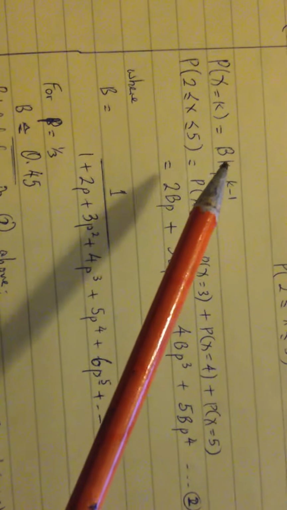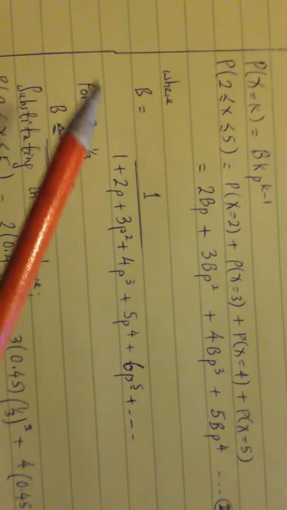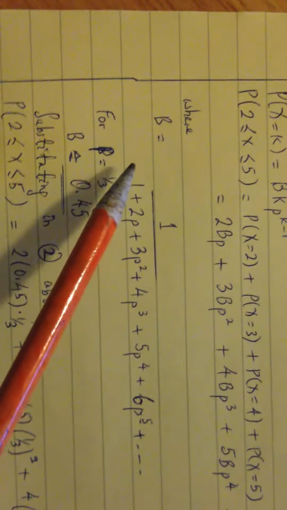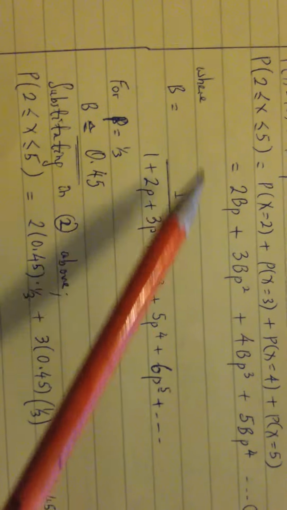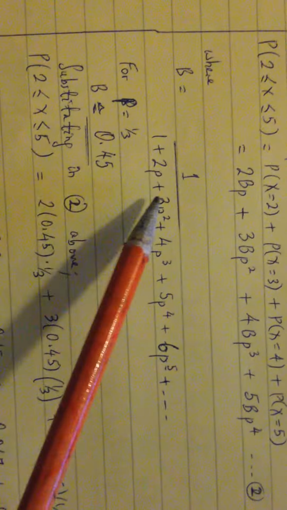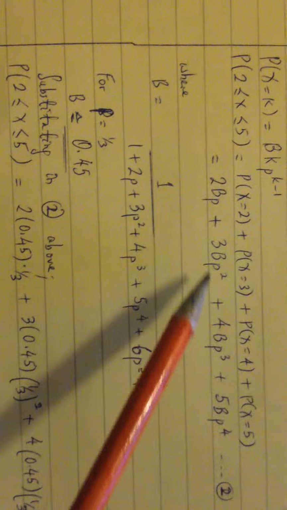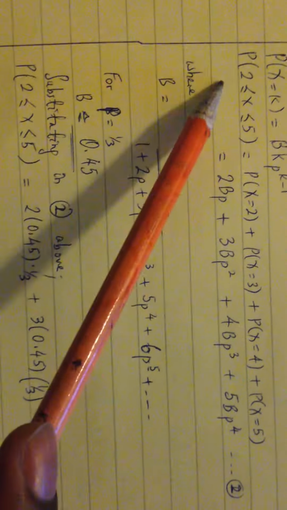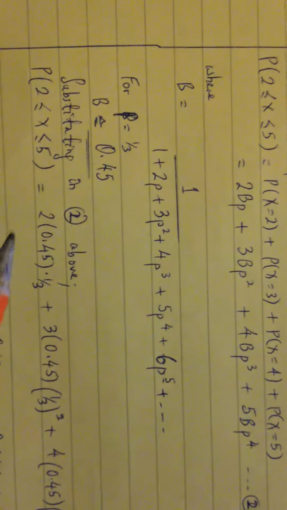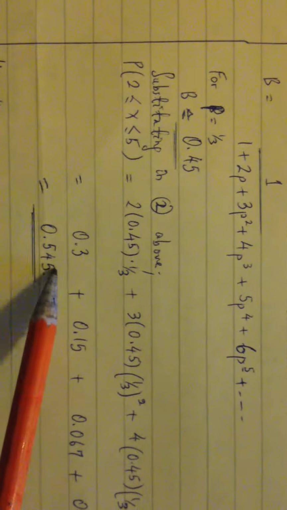We simply substitute into its formula for the different values of k, giving us this. And we also know from part A above that b is given by this function, and for p equal to a third, we substitute for p, and we get b is approximately 0.45. So therefore, substituting into this equation here, we can find the probability that x is between 2 and 5, which is this, which is about 0.545.